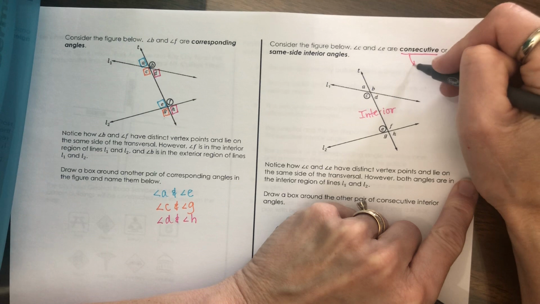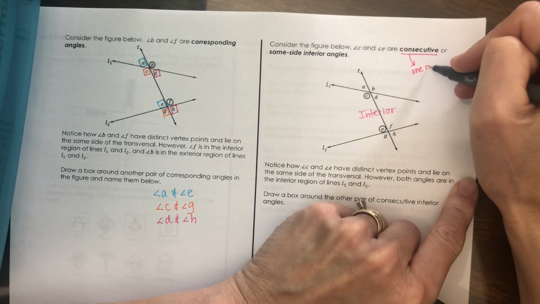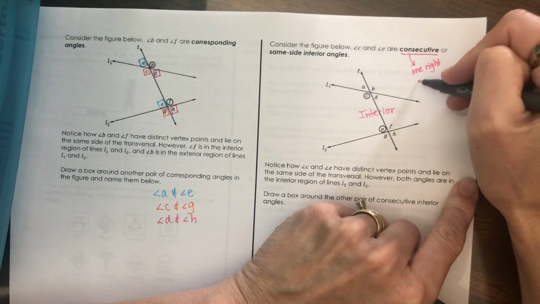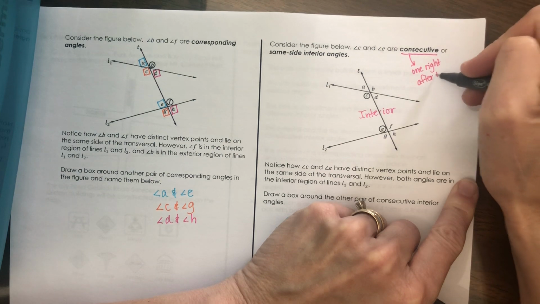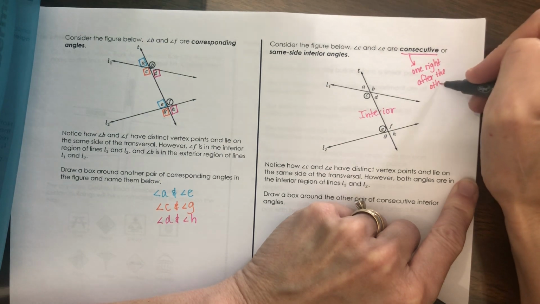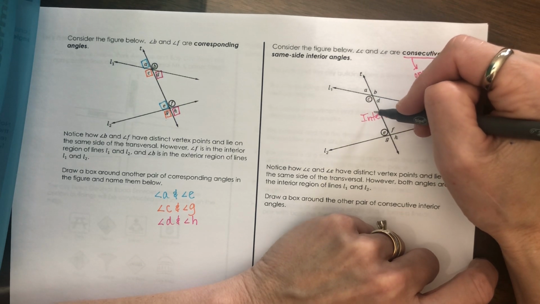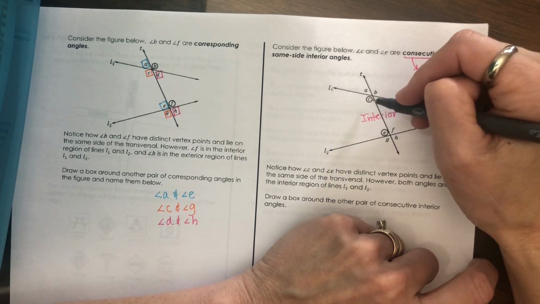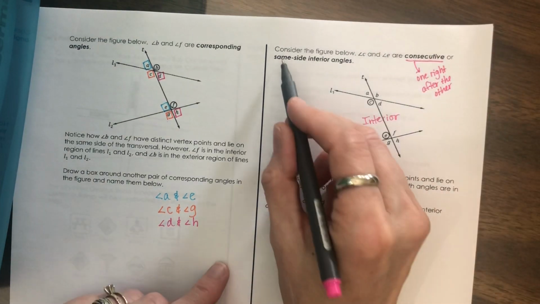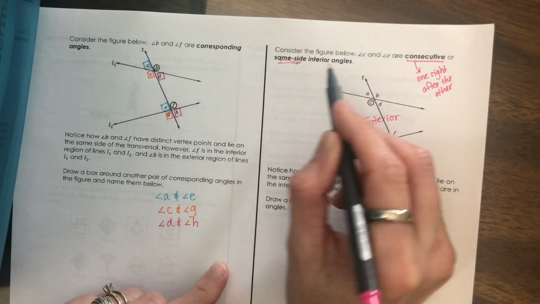Or one right after the other. So I'm going to write that here, one right after the other. And you can see that C, if we travel along in the interior, the very next one would be E, right there. Same side though, same side interior angle.